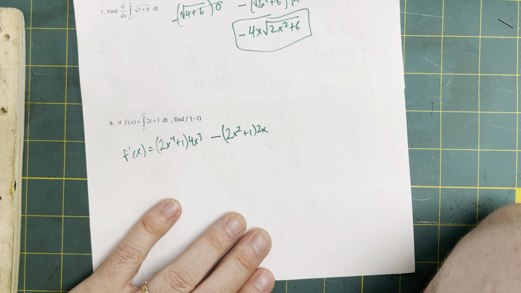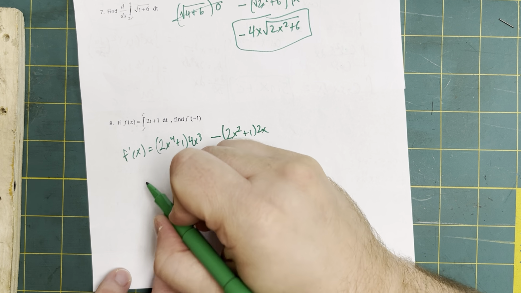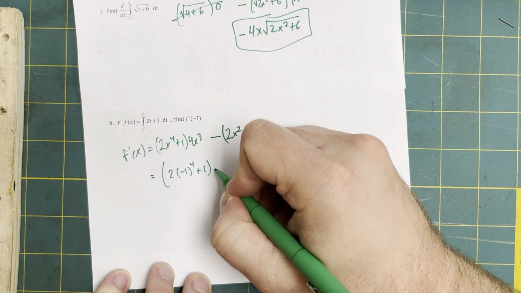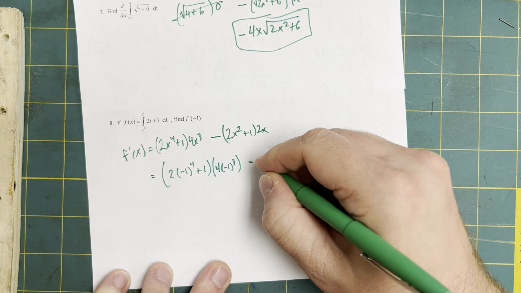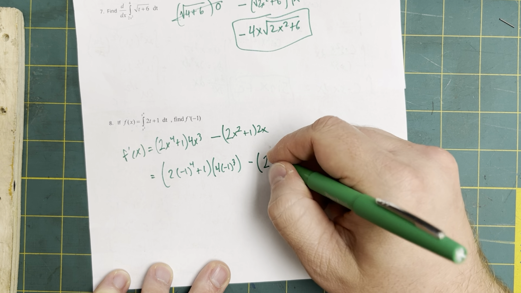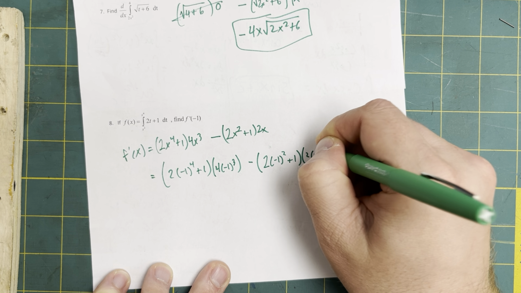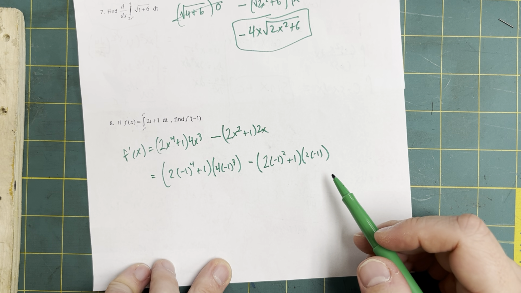So using that principle of plugging these in with chain rule. And then I'll just plug in -1. So 2 times -1 to the 4th plus 1 times 4 times -1 to the 3 minus 2 times -1 squared plus 1, 2.